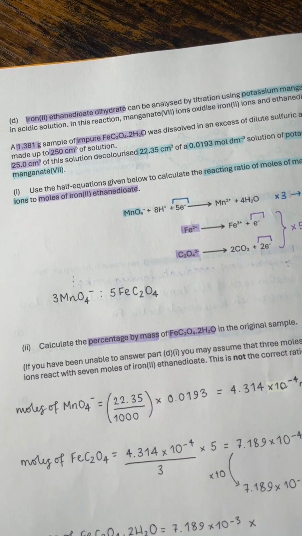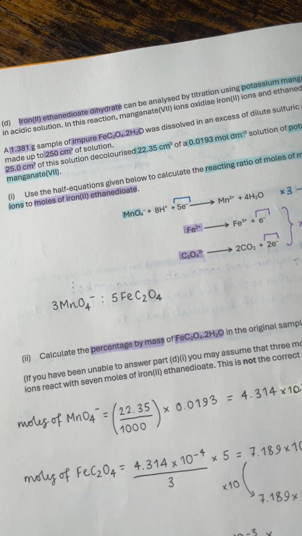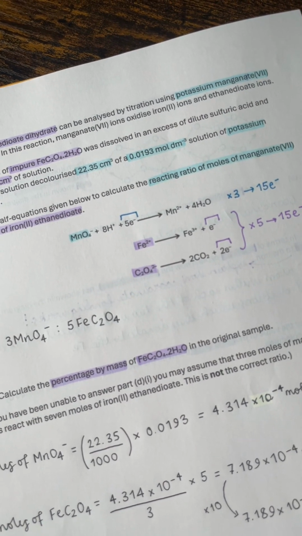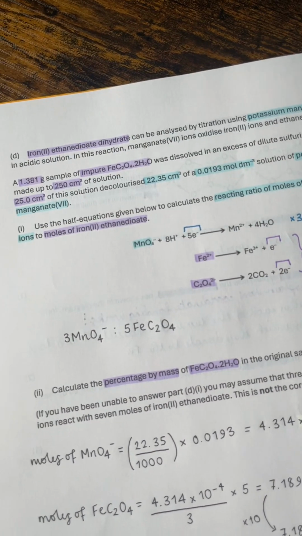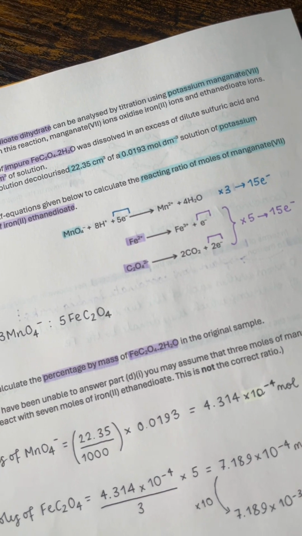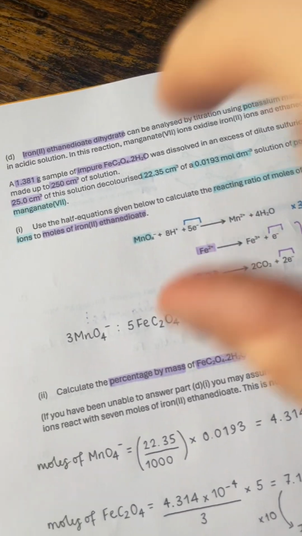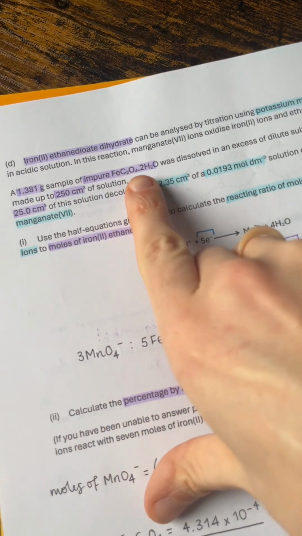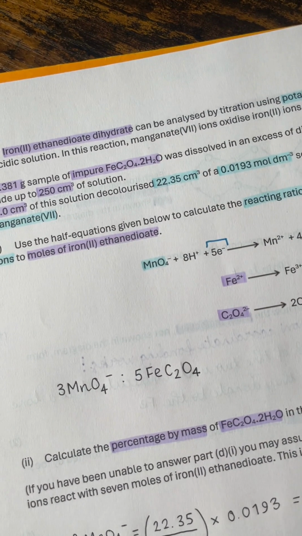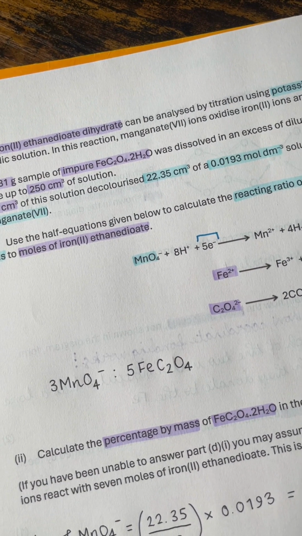In the second part of the question, which is part D, we're thinking about a redox titration. So it tells us that the iron 2 ethane dioate dihydrate can be analysed by titration using potassium manganate 7 ions in acidic solution. In this reaction, the manganate 7 ions oxidise the iron 2 ions and the ethane dioate ions. So within the iron ethane dioate, and they've repeated the formula here for us, we've got the iron 2 plus, which can be oxidised to iron 3 plus, but we've also got the C2O4, which can be oxidised to CO2.